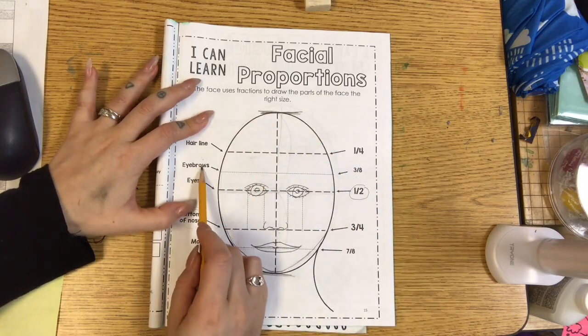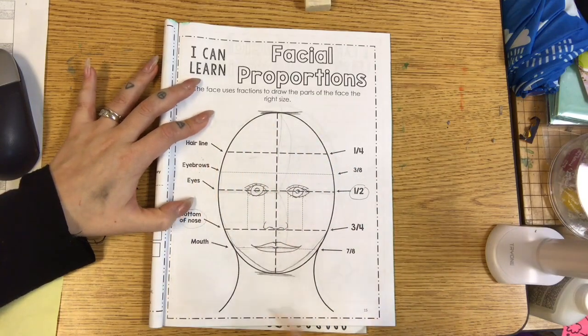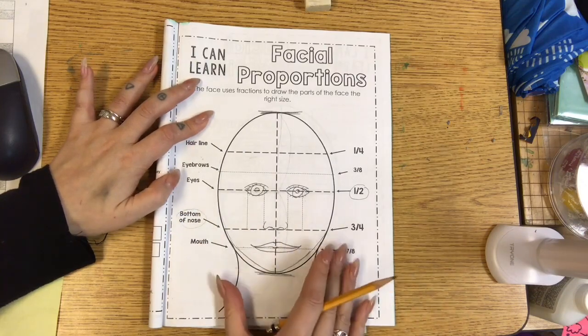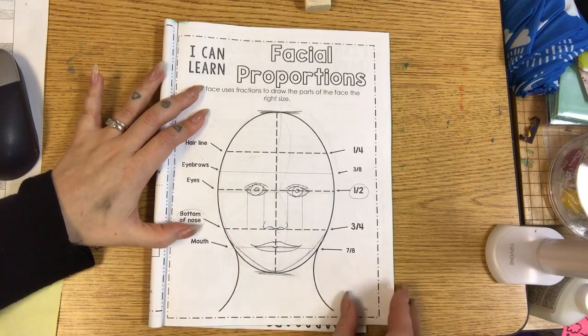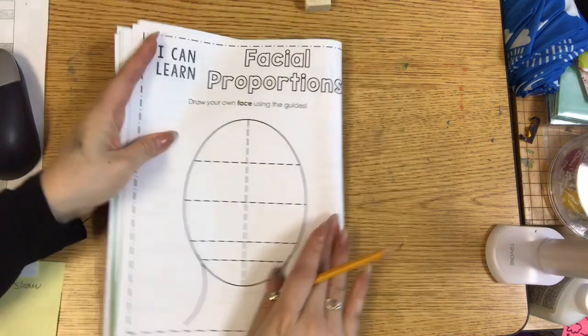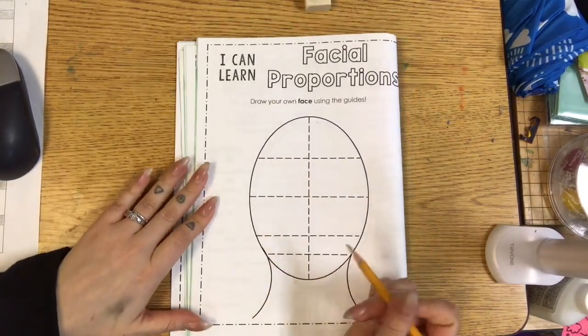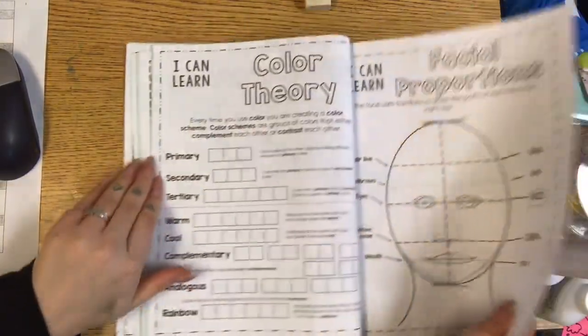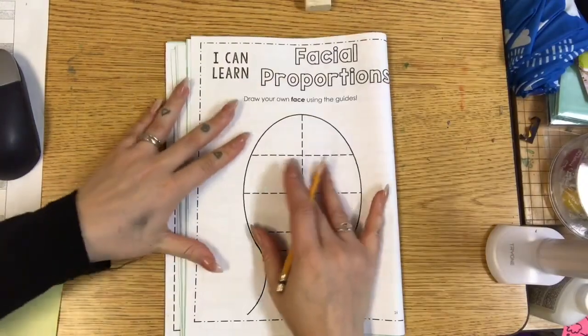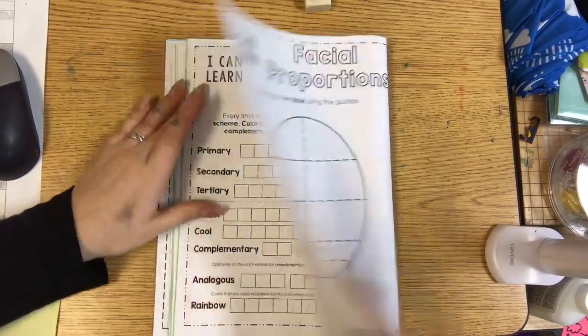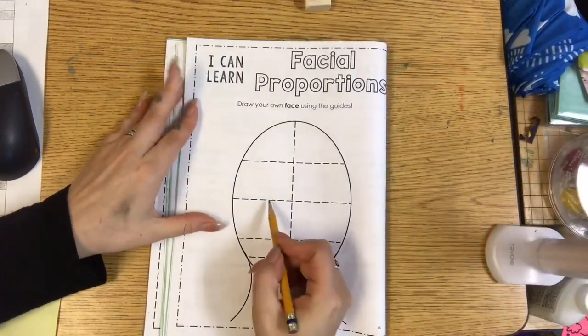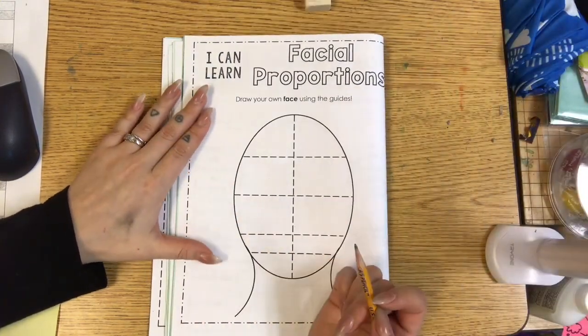The rest, like the eyebrows and hair and the ears, I'll talk about that in the next class. So once you have practiced that, we're going to go to the page that looks like this. This one here only has the bigger guidelines, so you can refer back to the page before, and this time you're going to draw your own face using these guidelines. So this one was practice. This one is practice number 2, and then we'll start our final draft.